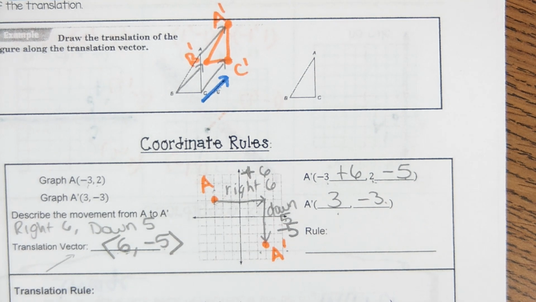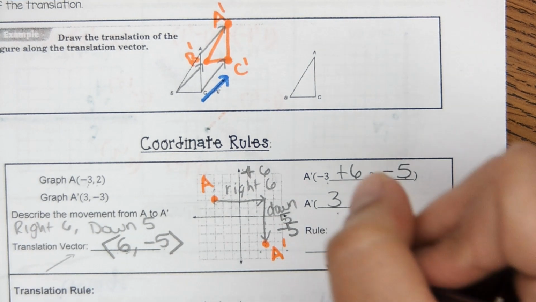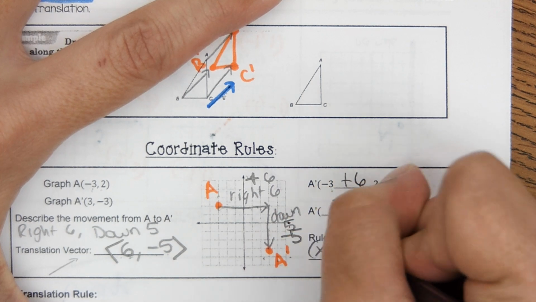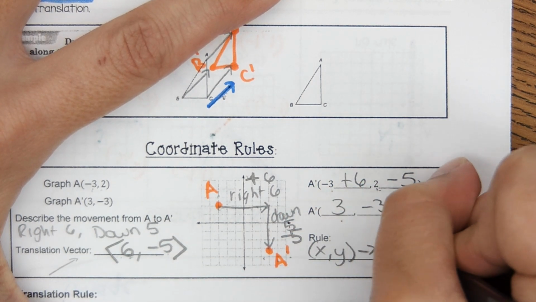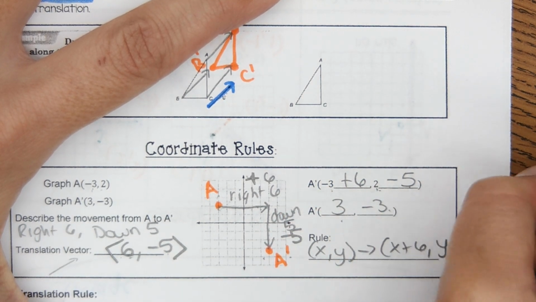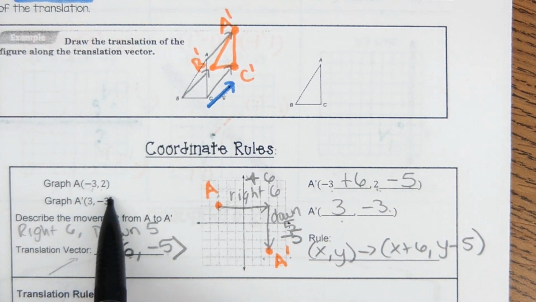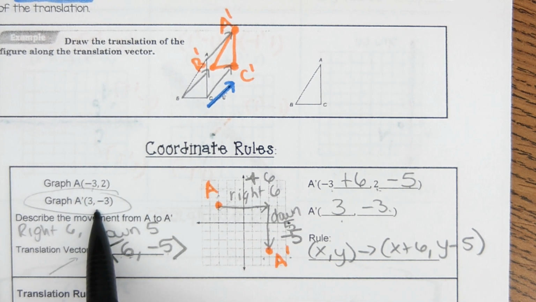Okay, so again, just talking about different formats and different ways they explain this. So the rule now is that (x, y) goes to (x plus 6, y minus 5). It's what it gave me here.